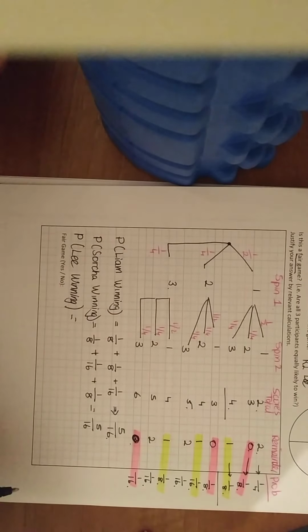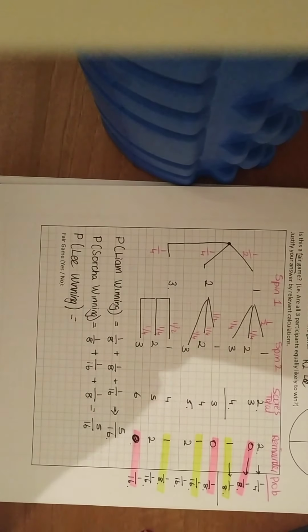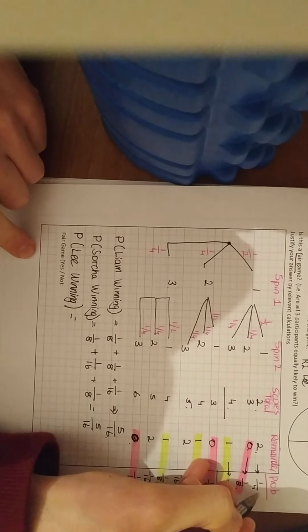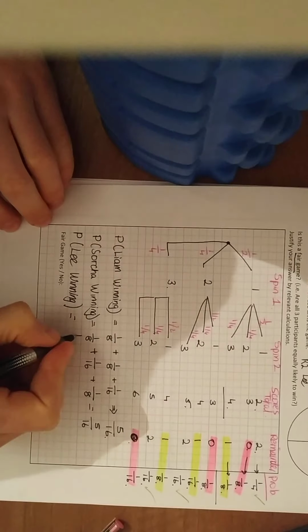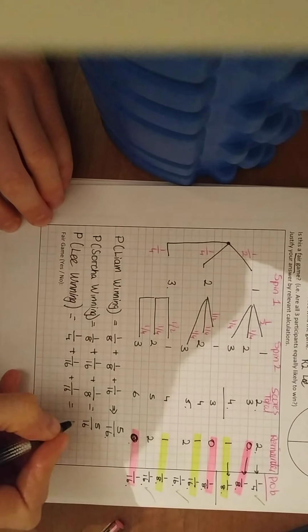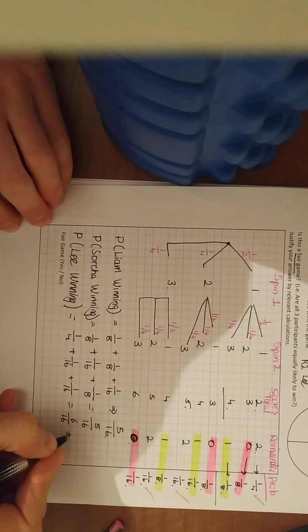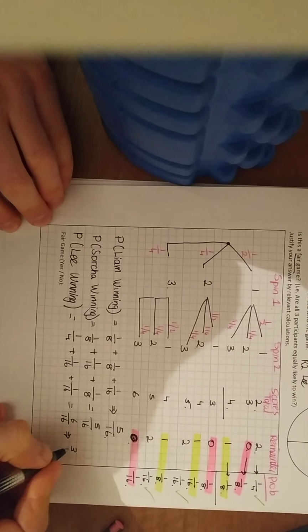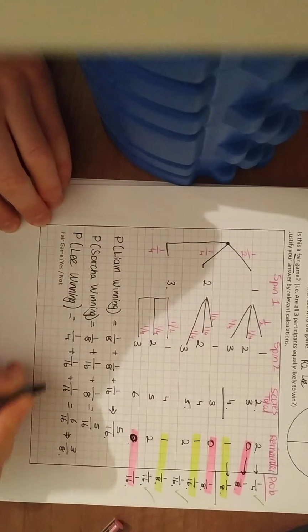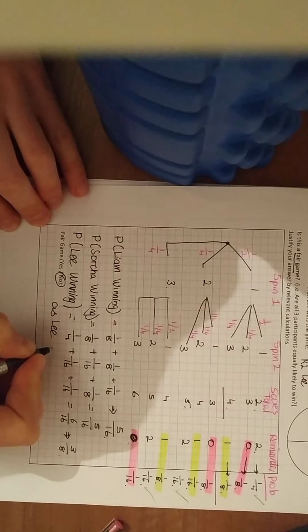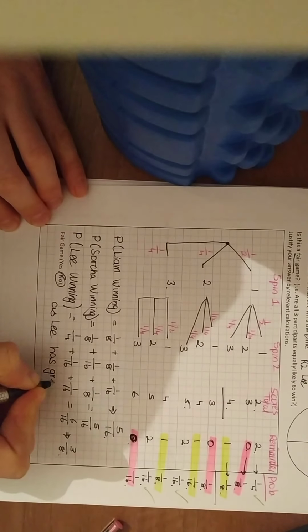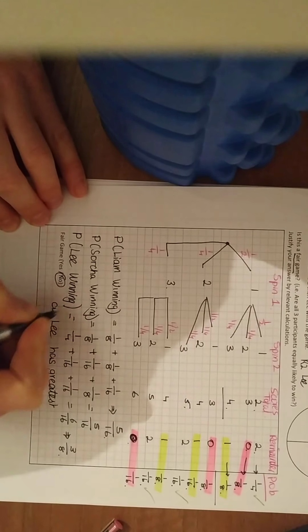So again, we can have a wee look there at Lee. Here we are here, a quarter, 16th, and a 16th. Tally those up, which gives us 6 out of 16. If you want to simplify that down, 3/8. You know, so is the game fair? No. As Lee has the greatest chance of winning, or you could say the probability of each winning isn't the same.